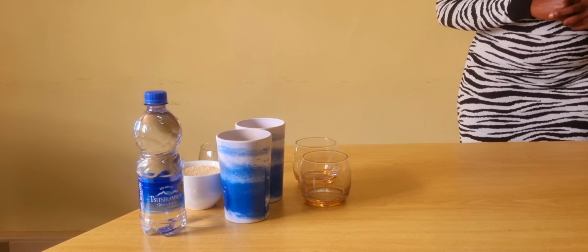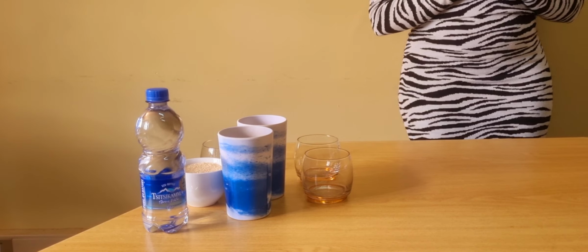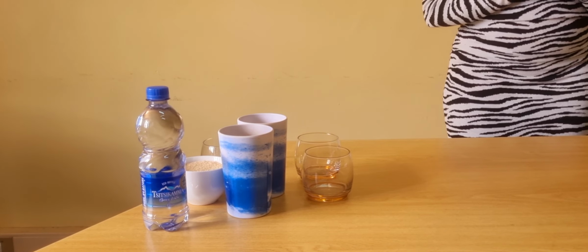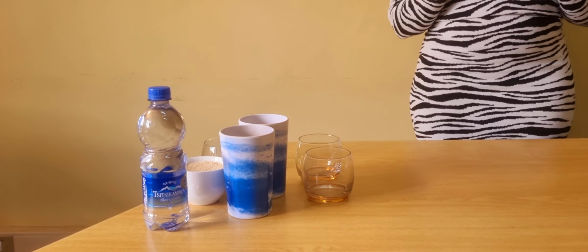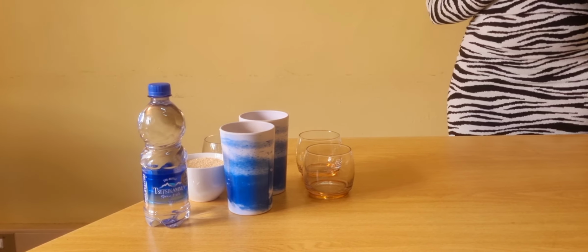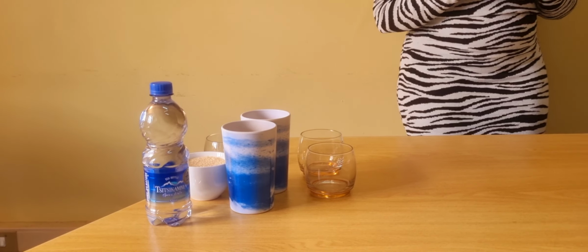For example, sieving. We have the separation called sieving. When you sieve, you are separating powders. We have hand sorting. Today we'll be demonstrating separation using hand sorting.